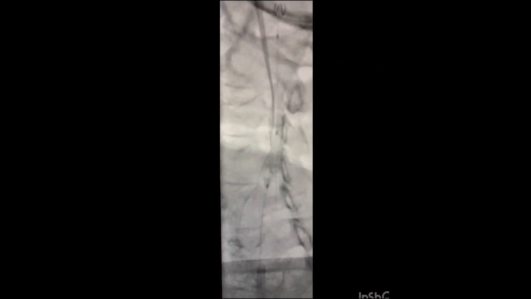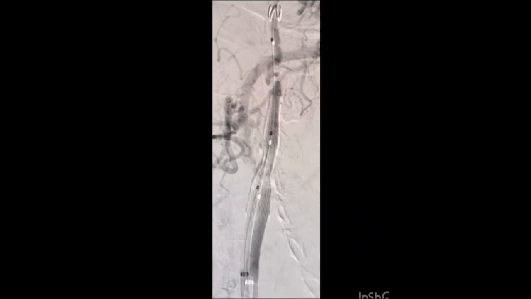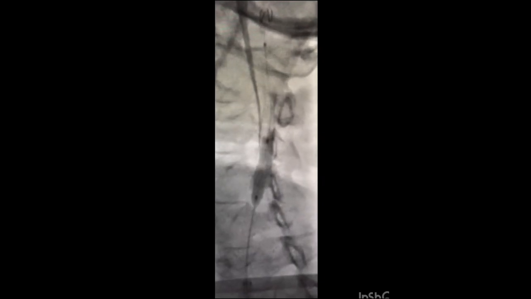The thought process at this point was to do a balloon plasty and give dilators to relieve the vasospasm. We also acknowledged the fact that the collateral was so good that the forward flow in this artery had significantly dropped. Post removal of the filter, the forward flow had improved.